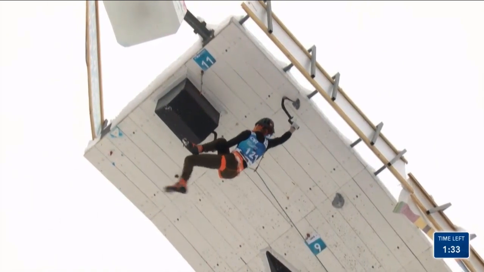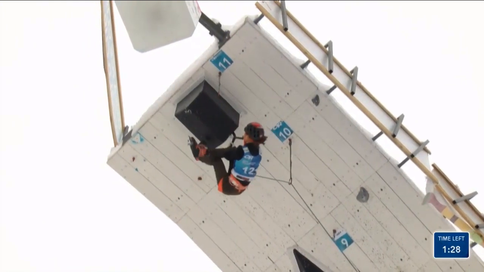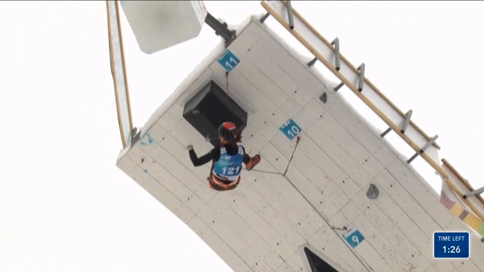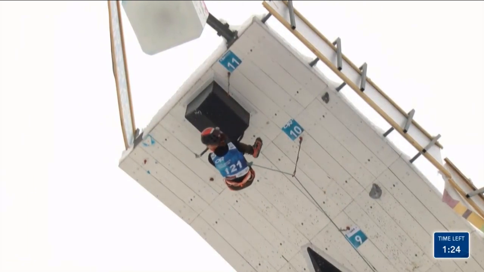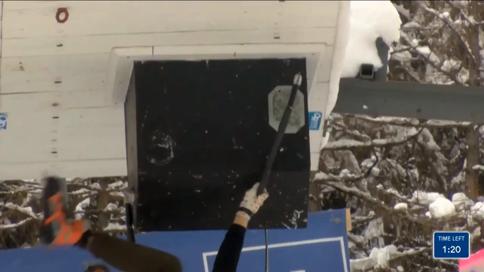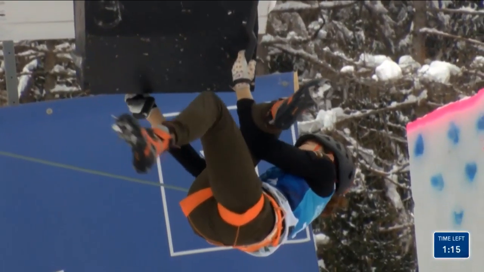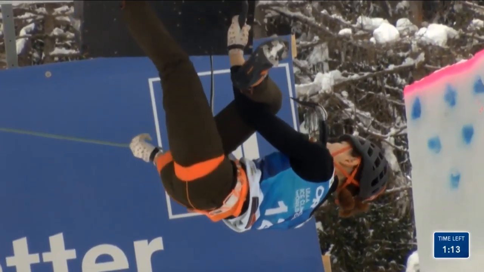Keeps those feet nice and high so she can put the right leg over the left hand into that figure 4. Round to the other side of the black box. Another fig 4, this time right leg over left hand.